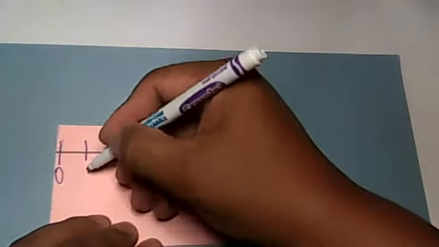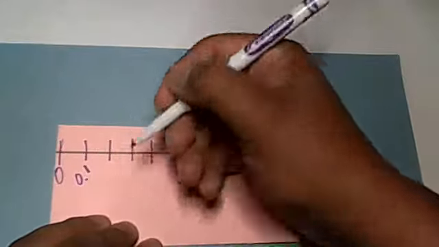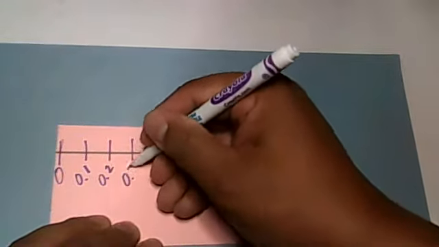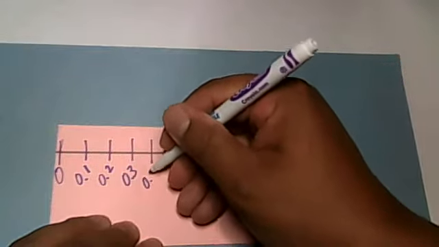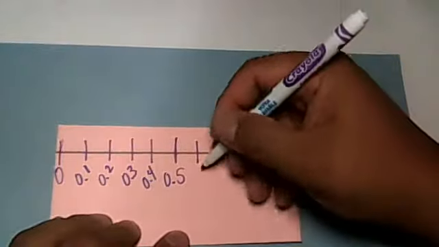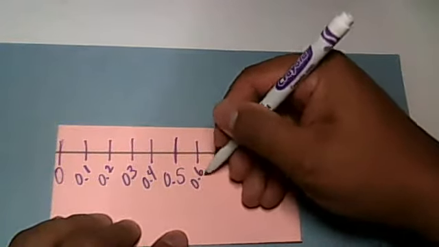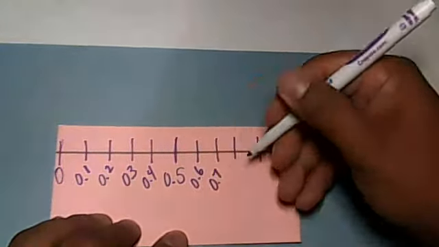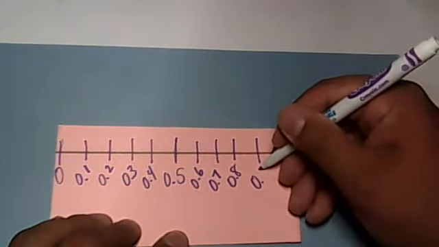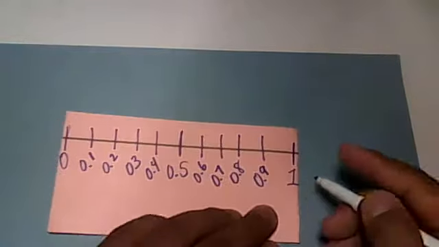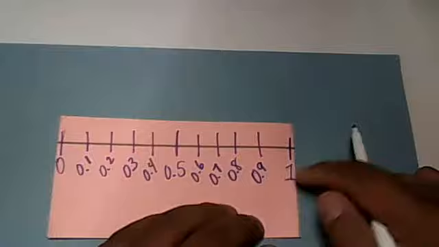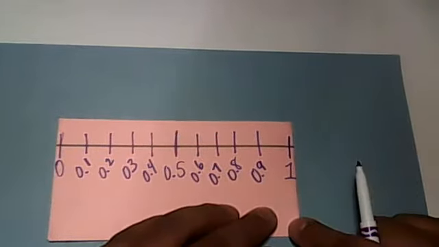So my first one is going to be 0 and 1/10. Second one is 0 and 2/10. 0 and 3/10. 0 and 4/10, which makes the 0 and 5/10 right in the middle. Then we have 0 and 6/10. 0 and 7/10. 0 and 8/10. 0 and 9/10. And when we get to the 1, it's basically saying 10 over 10. So that makes it a complete number, a whole number, which is that right there.